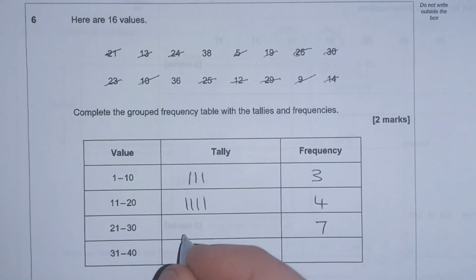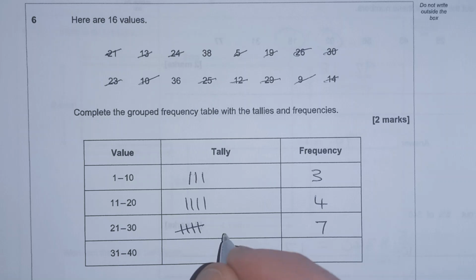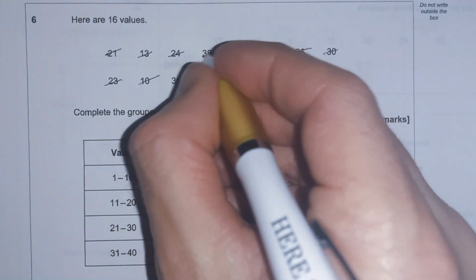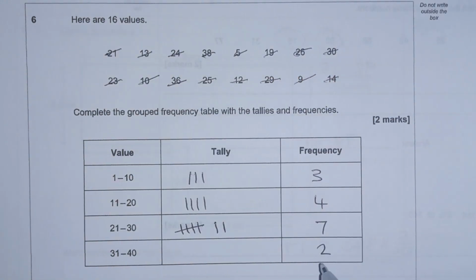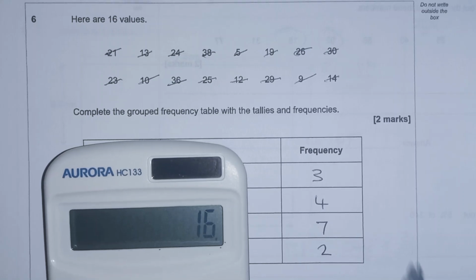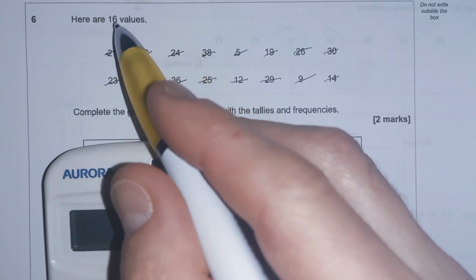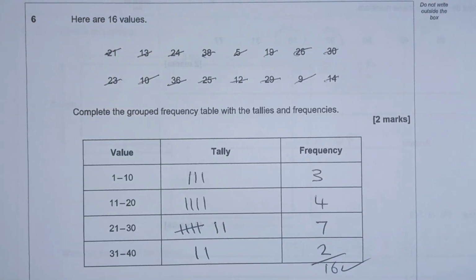Now the tally for this one, 1, 2, 3, 4. The fifth one goes across, 5, 6, 7. And values between 31 and 40, we've got 1, 2. And that should have used them all up. And if we want to do a check, let's add these all up. We've got 3 plus 4 plus 7 plus 2 is 16, which is what we've got there. So that all looks fine to me.